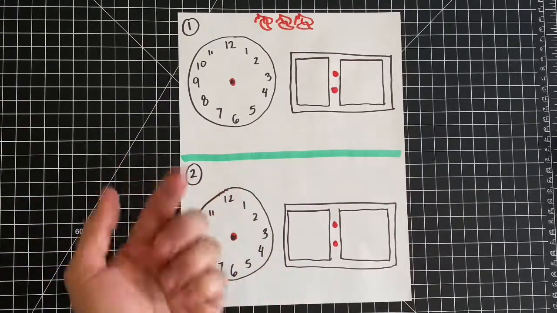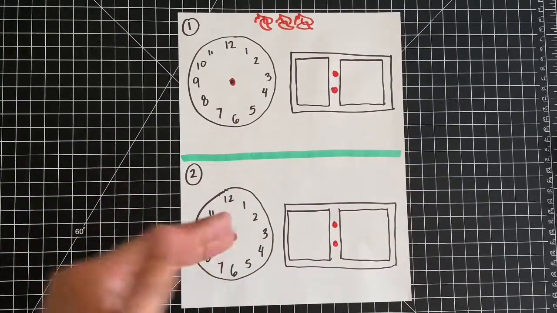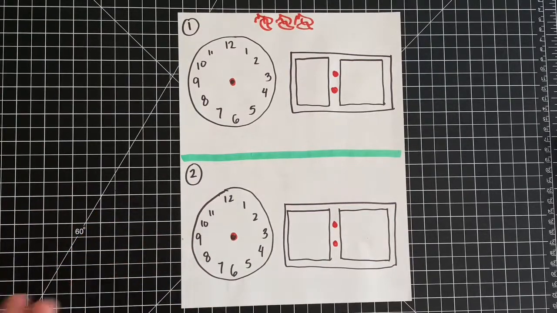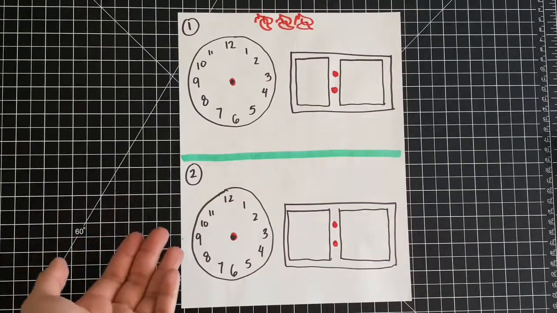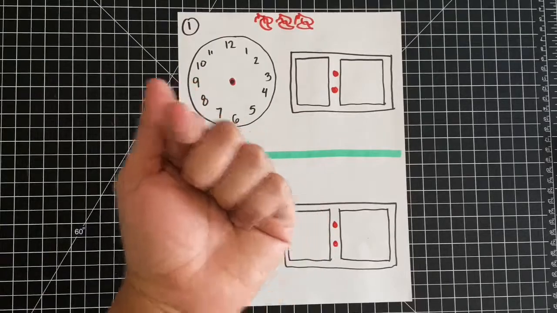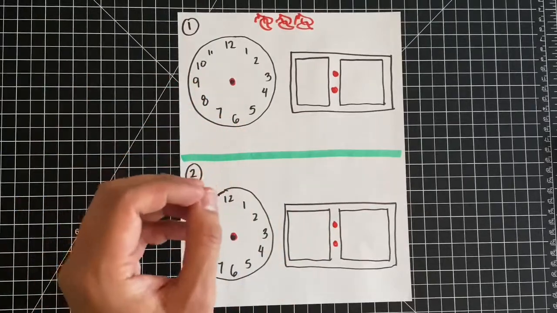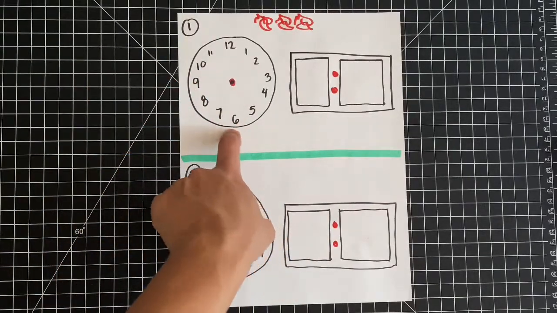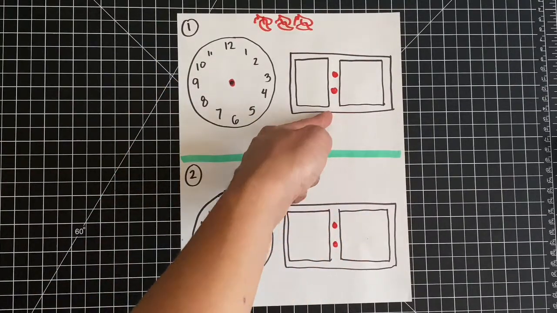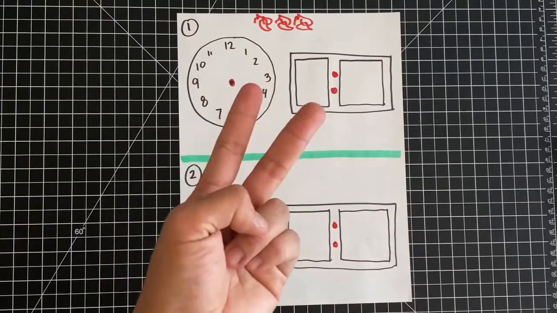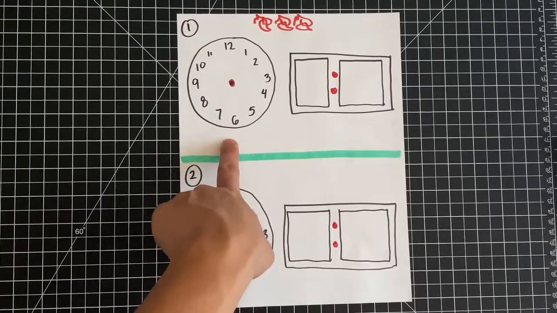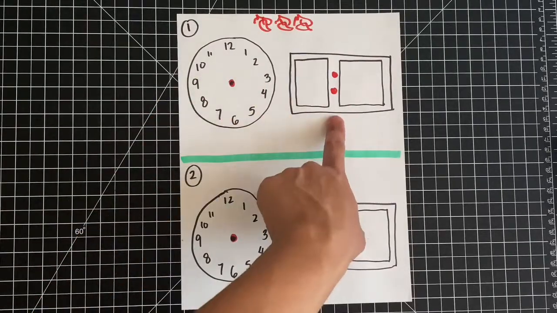What is Mr. Junie going to tell you? The time. So I might say 4 o'clock, I might say 8 o'clock, I might say 12 o'clock. And what you, my friends on the other side of the screen, have to do is represent that time on an analog clock and on a digital clock. So you have to represent the time in 2 ways.